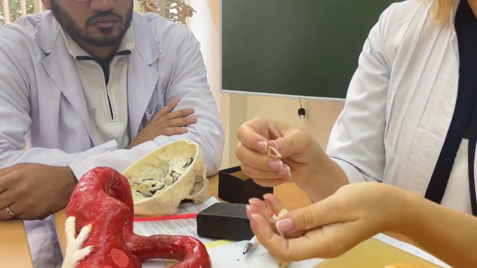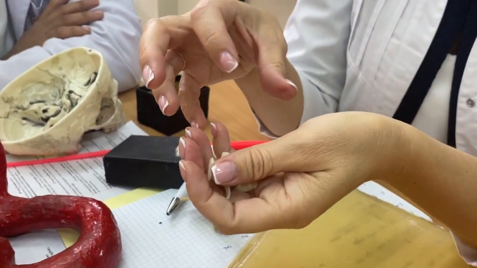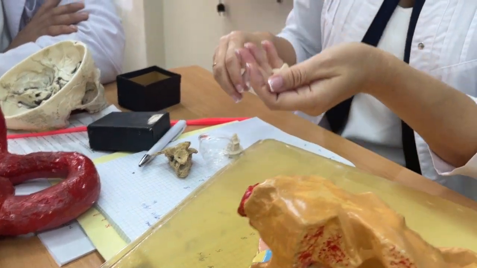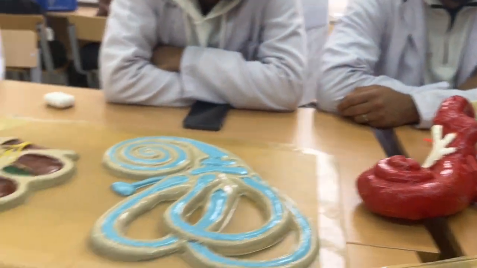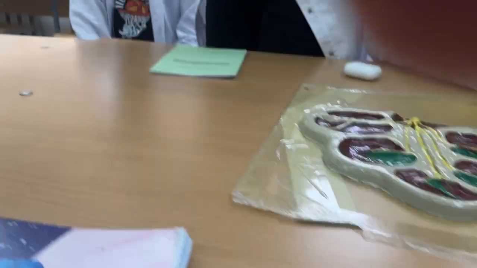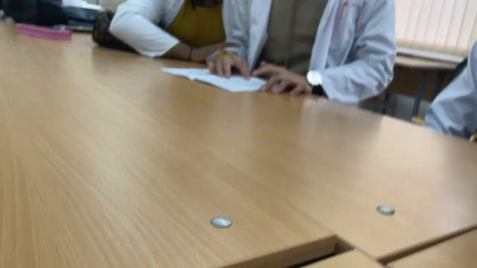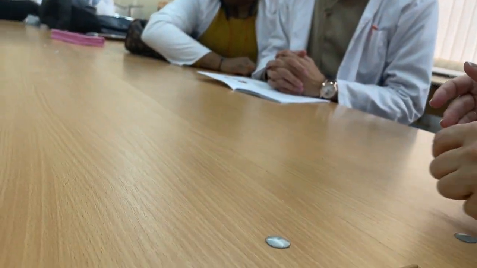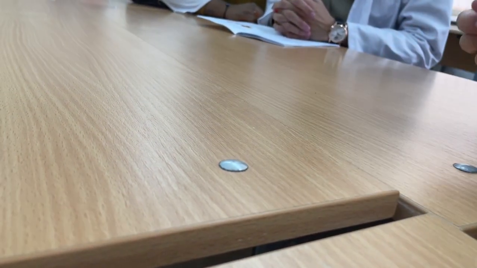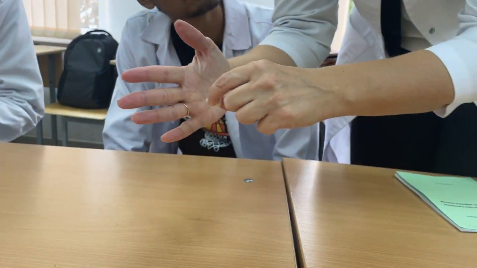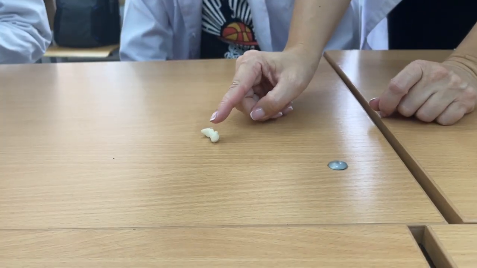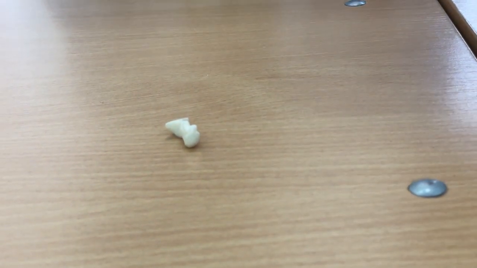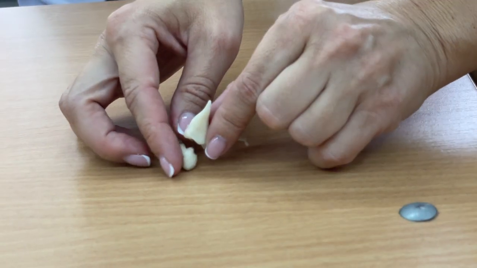You should be able to assemble them correctly in your hands, or you can do it on the surface of the table. If it's on the surface of the table, and this is our tympanic membrane, the first bone that contacts the tympanic membrane is the malleus. The handle of the malleus, the manubrium, contacts the tympanic membrane like this, and the surface of the head of the malleus contacts the body of the incus, like this.